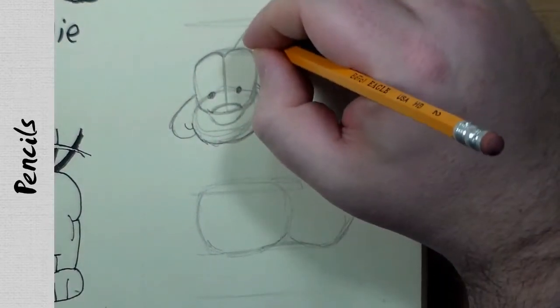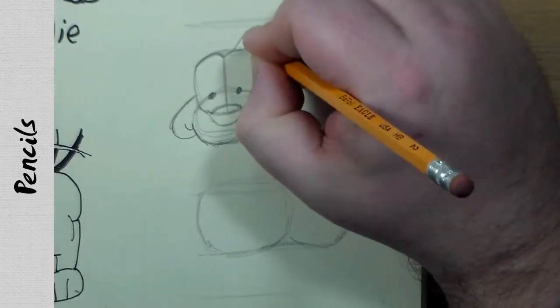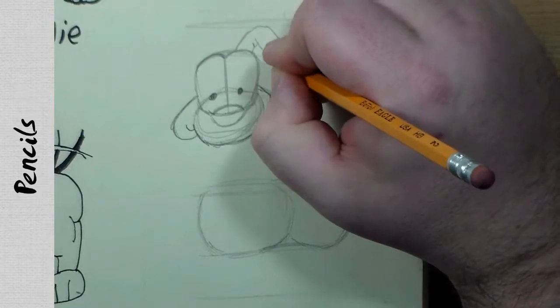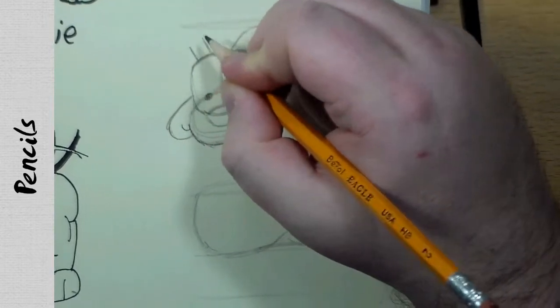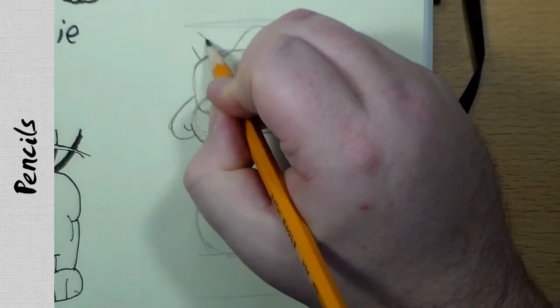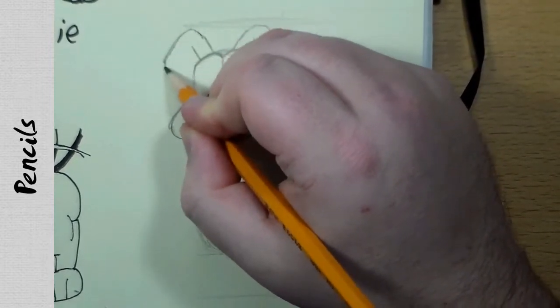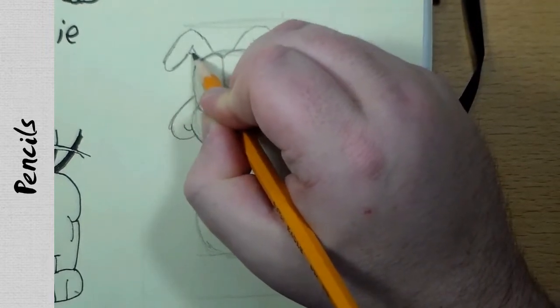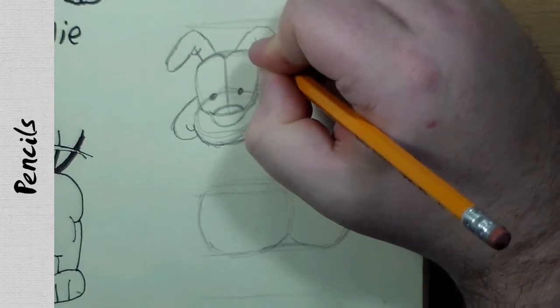This time I'm not going to draw the extra head. I'm just going to come right on out and draw his ears. When I say the extra head, I mean the extra part of his head. I'm going to draw him in the more traditional look, which is more like this.